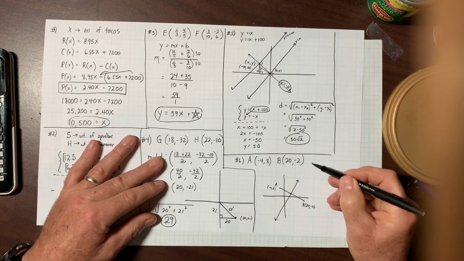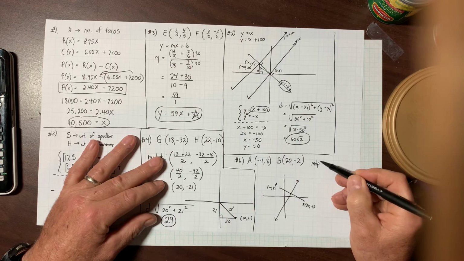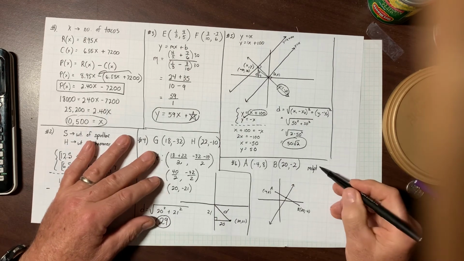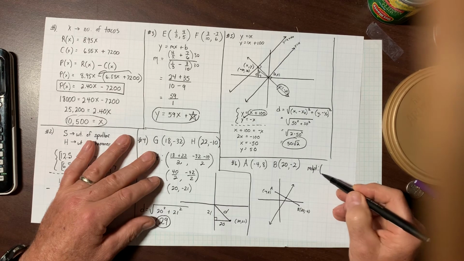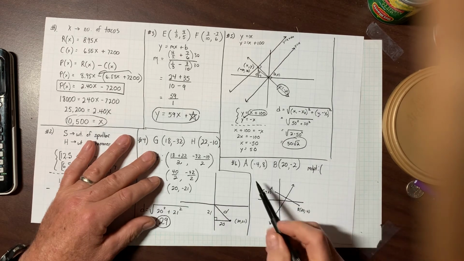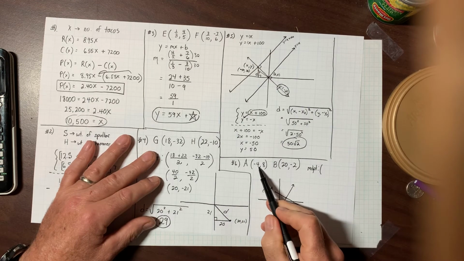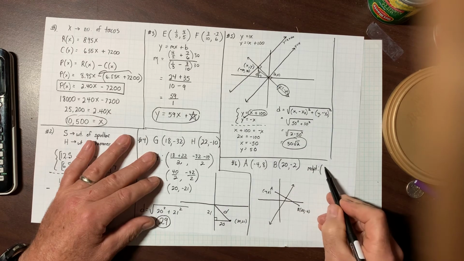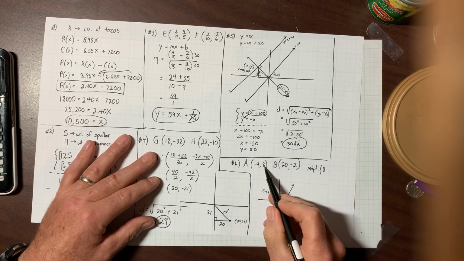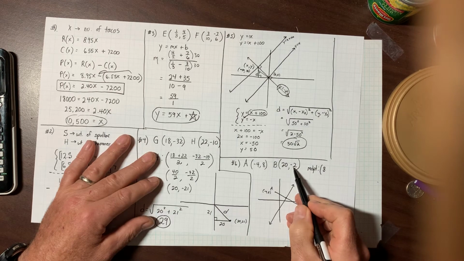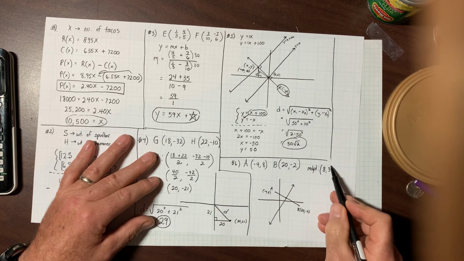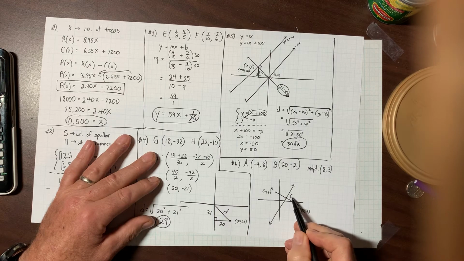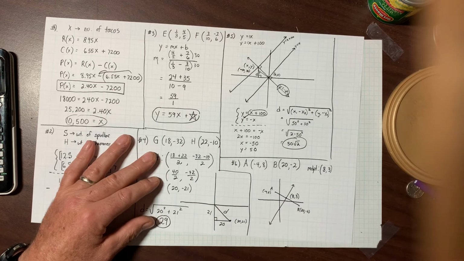So the midpoint of line segment AB would be the average of the x's and the average of the y's. So I'm just going to verbalize. -4 plus 20 would be 16. And then when I divide by 2, I get 8. 8 and -2 gives me 6. And I divide by 2, I get 3. So this point right here is the point 8, 3. So now we have a point that this line contains. It's the point 8, 3.